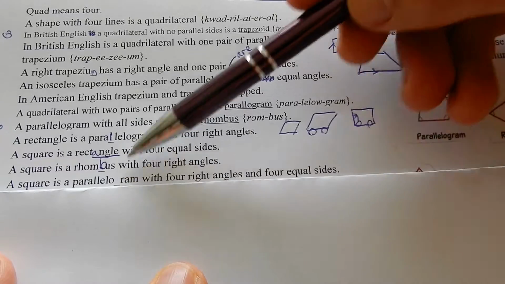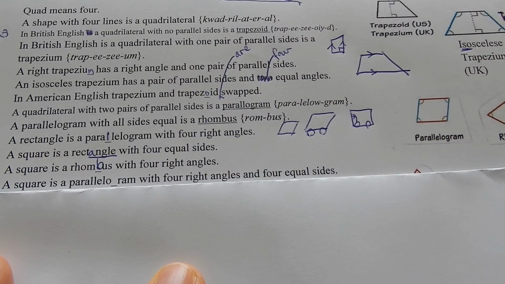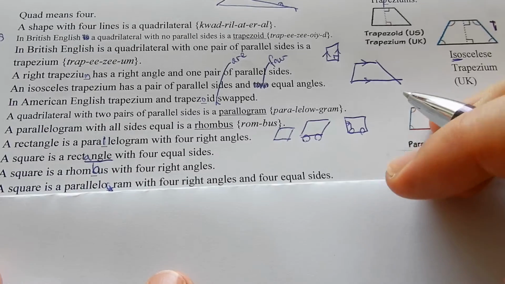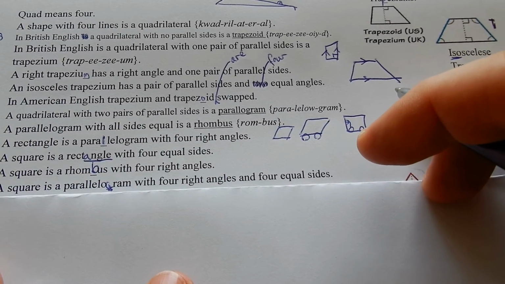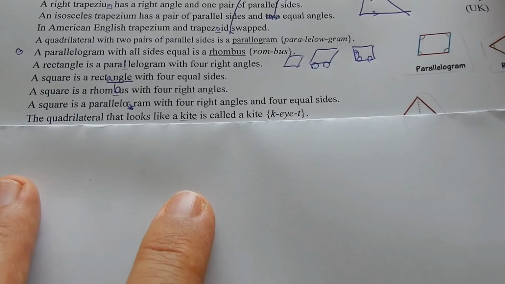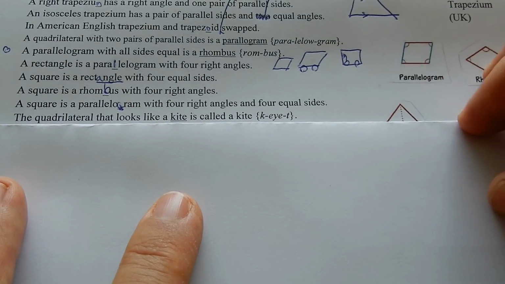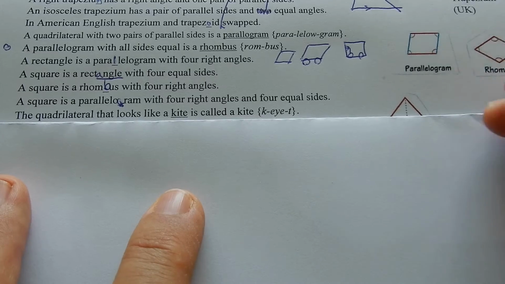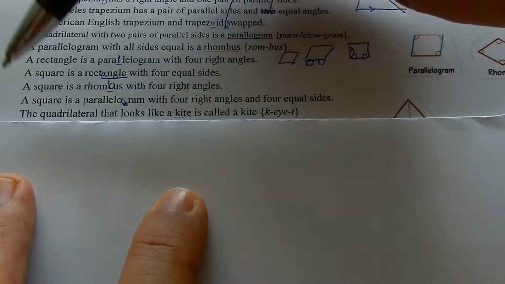A square is a parallelogram with four right angles and four equal sides. Parallelogram. So a square is a type of parallelogram. A square is a type of rhombus. A square is a type of rectangle. Yeah, it's a type of rectangle. A square has got all four sides the same length and all four angles right angles.